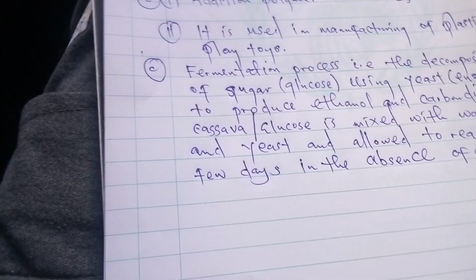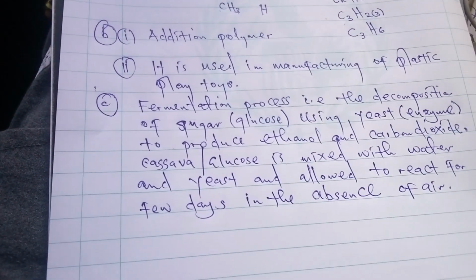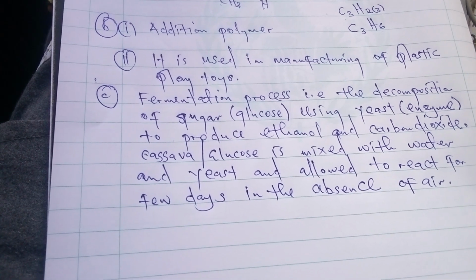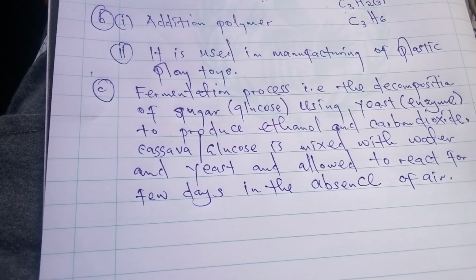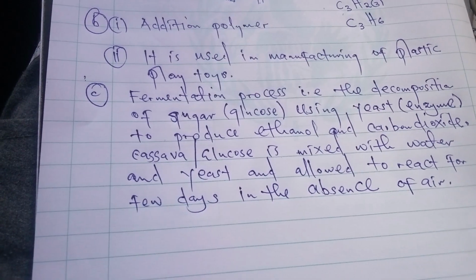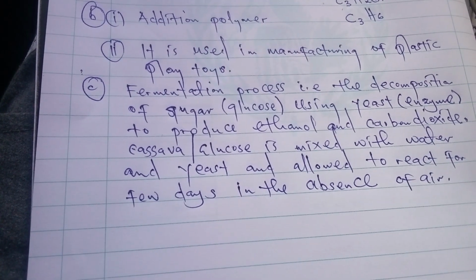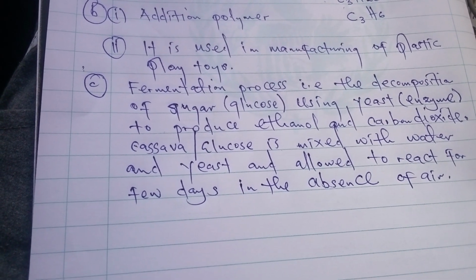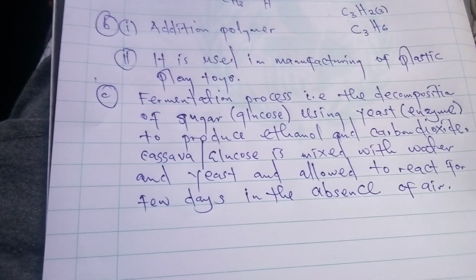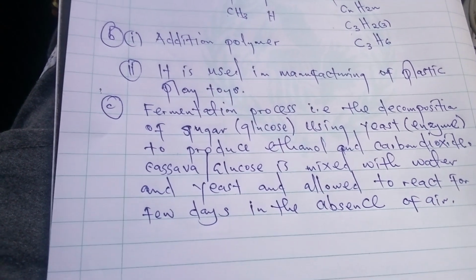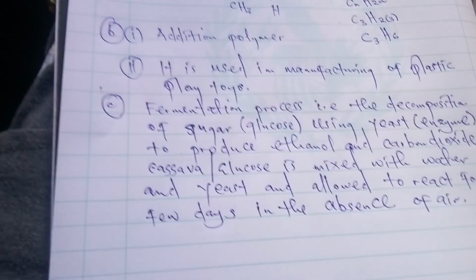Like I said, this reaction takes place in the absence of air for a very simple reason: to prevent the oxidation of the ethanol produced to ethanoic acid. So that is the possible solution. We can proceed to the next one.